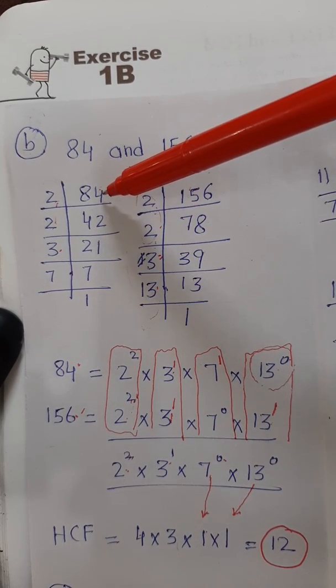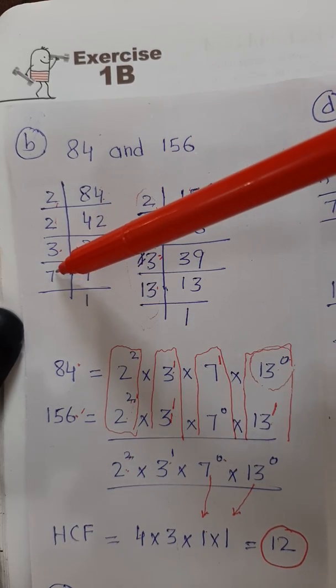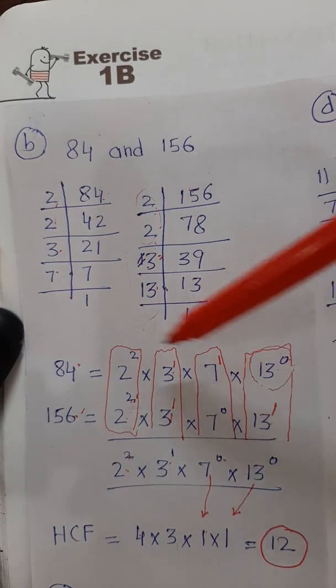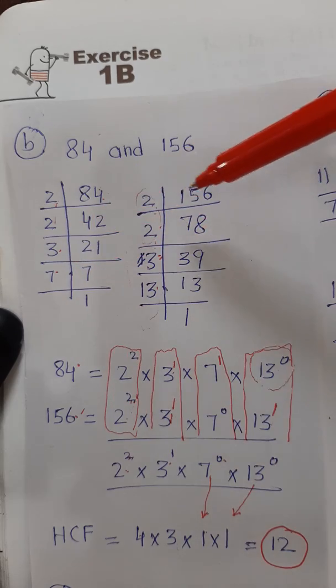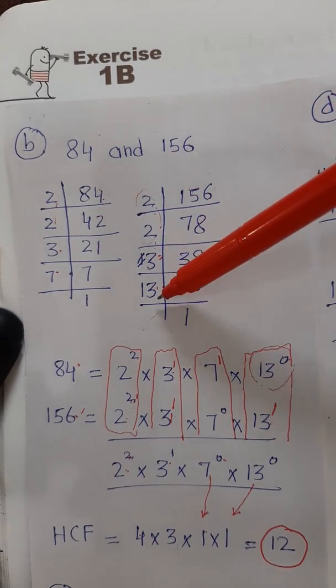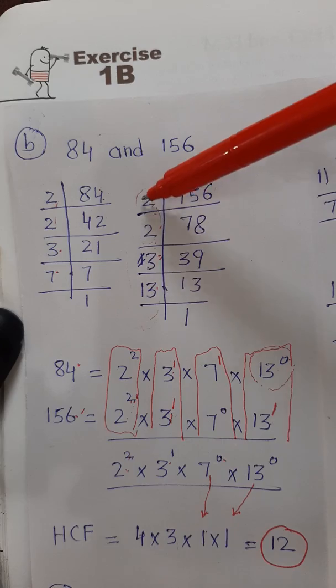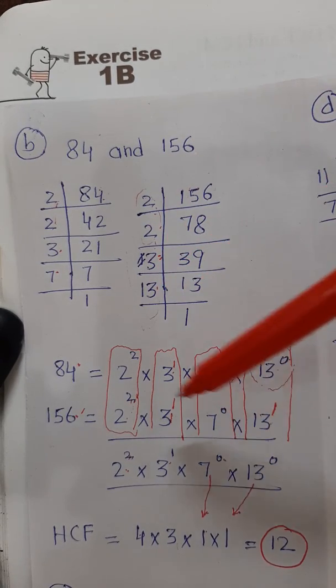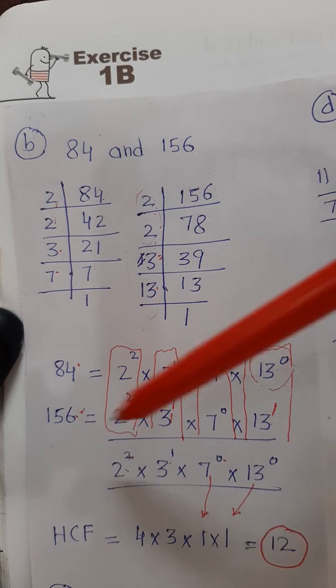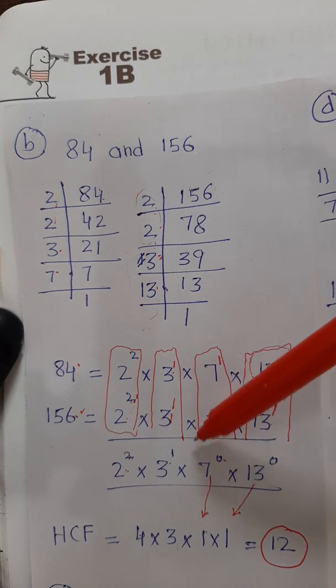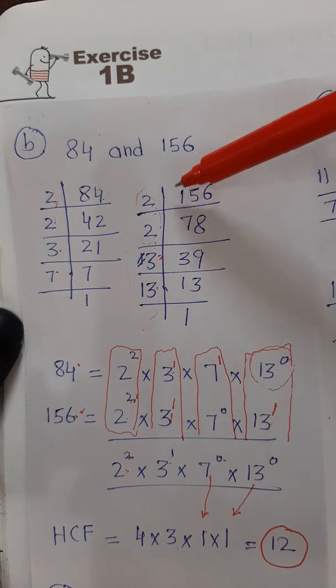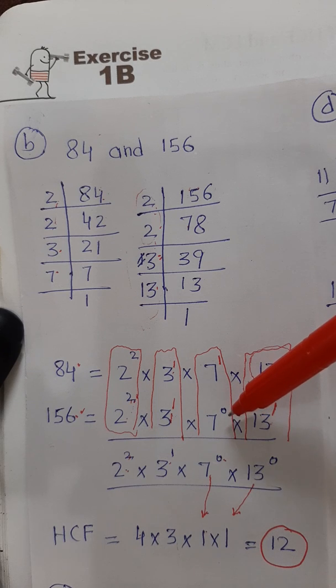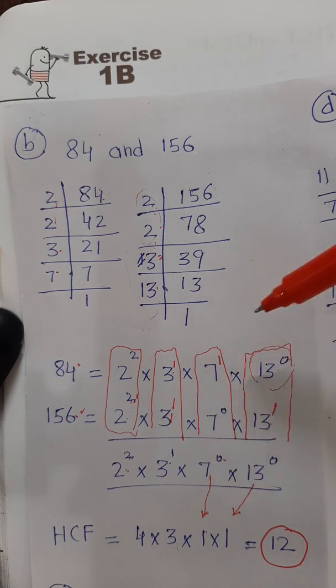Now move on in the factors of 84, we have got a 7. Write down 7 in factors of 84. Now move on to factors of 156 and look for 7. Do we have a 7 in factors of 156? No, we don't. Then write down 7 power 0 in factors of 156. In order to complete this column, I have entered 7 power 0, though there is no factor of 7 in 156. But let me explain. 7 power 0 is 1, so it will not affect this result.